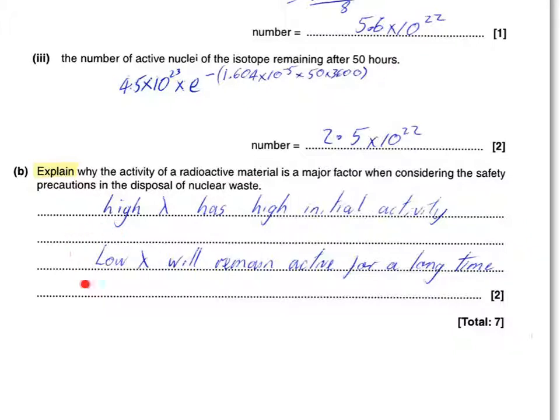And of course, if I've got a very low lambda, that means it's going to remain active for a long time, because the half-life is therefore long. It's going to remain active for a long period of time, and therefore I've got issues around long-term storage. So whether lambda's high or low creates its own problems. So that was G485 homework booklet question 12.